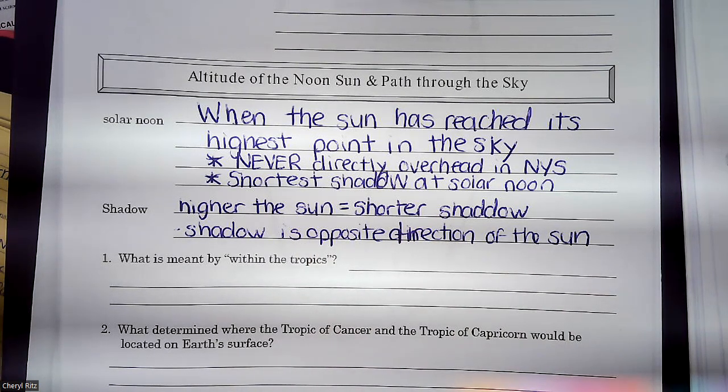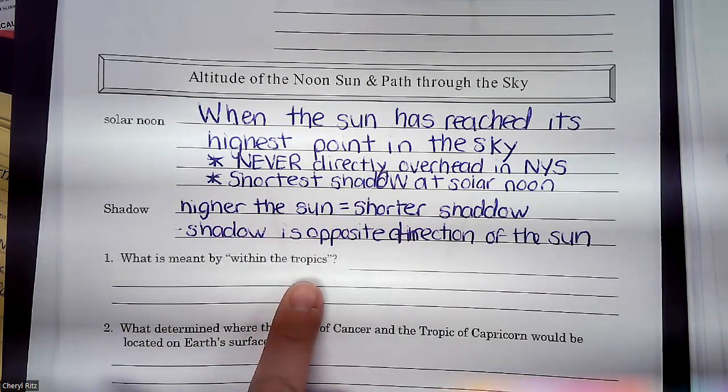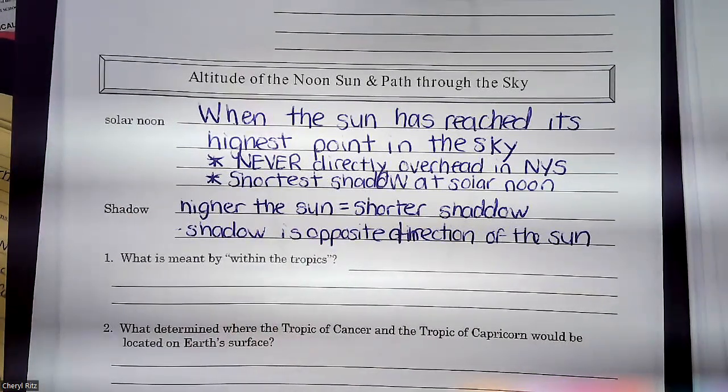So we're gonna go out and observe that. We did already do that on Wellness Wednesday, but I just want to make sure you guys are with me. You might not have known that's what we were talking about then. Yesterday, we learned about the tropics. So what do you think this statement means? When somebody says a location is within the tropics, in between them.